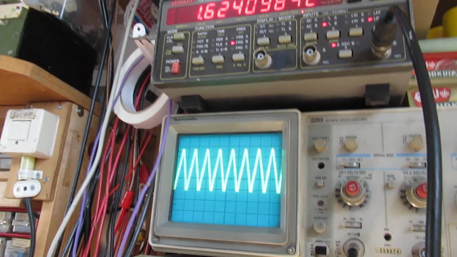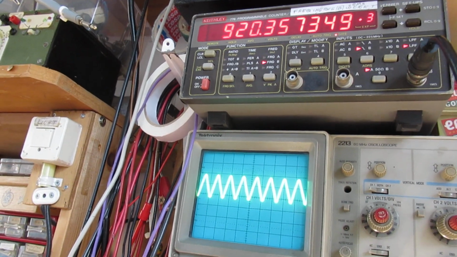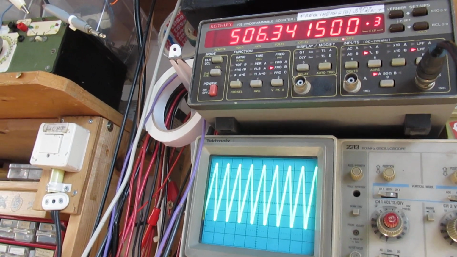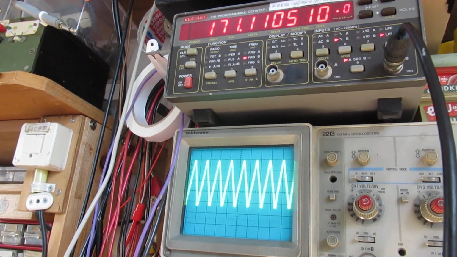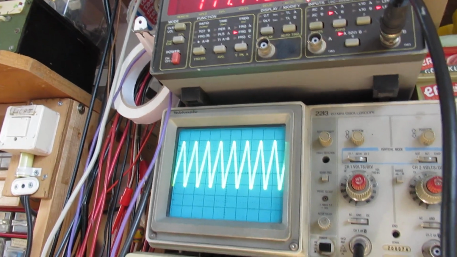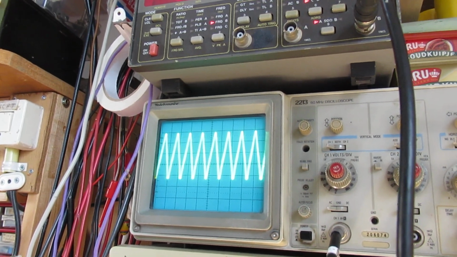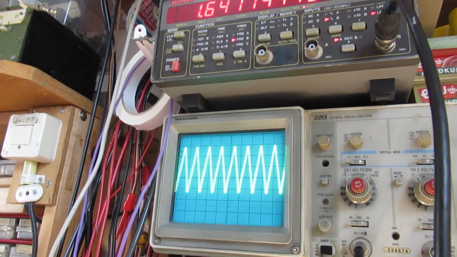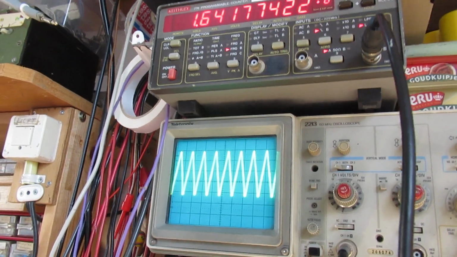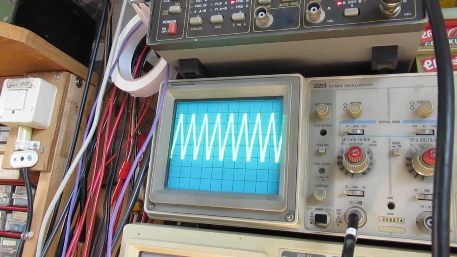It changes its frequency somewhat. It stays a quite good triangle wave. And of course you can change a triangle wave into a sine wave with the help of a filter, small capacitor, etc, etc. All experimental.